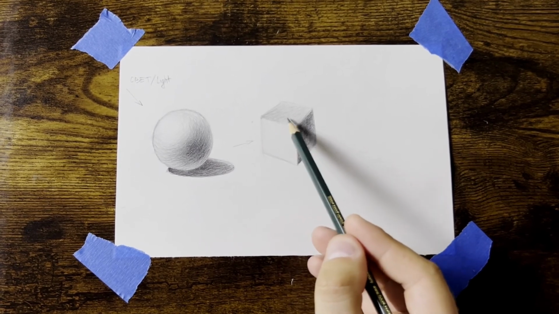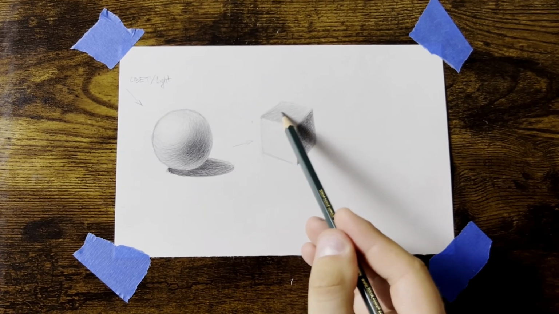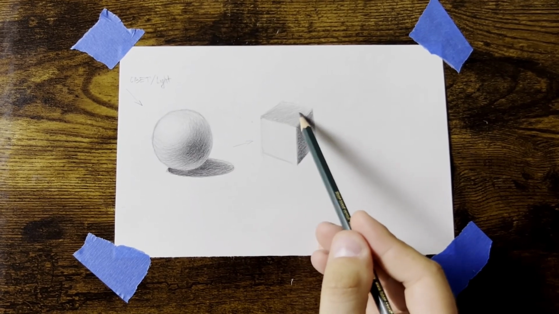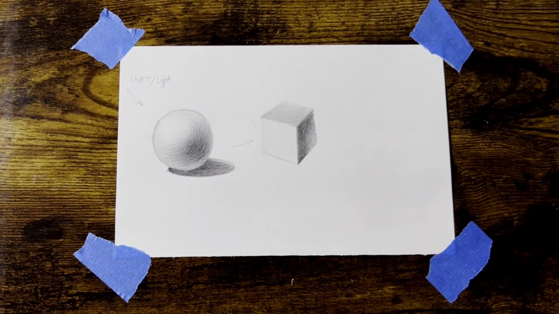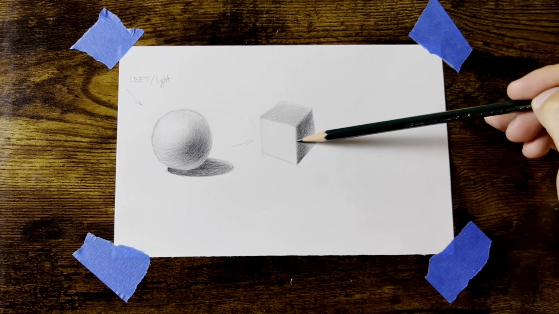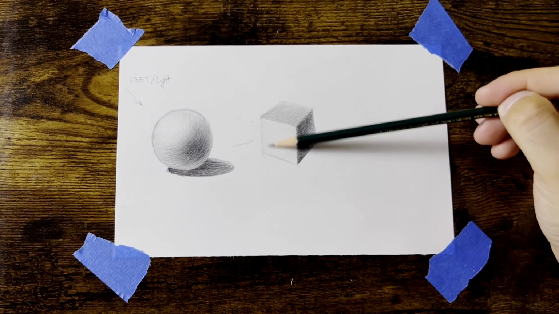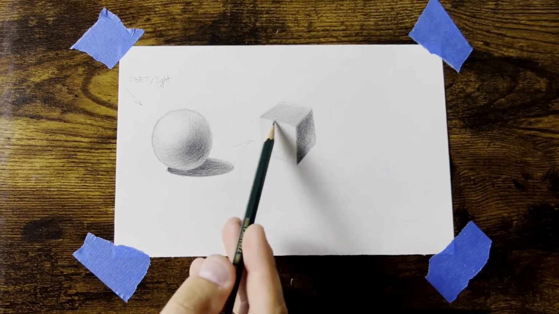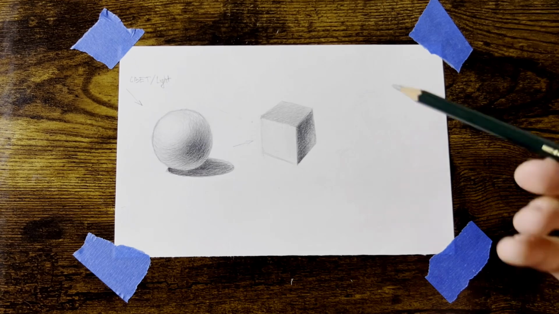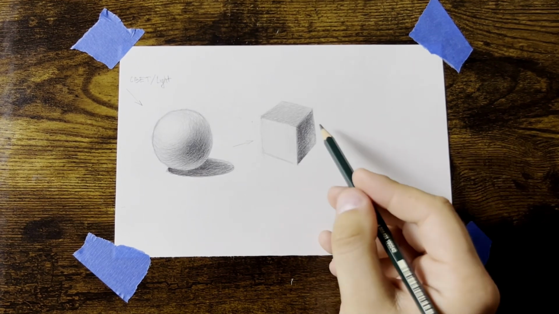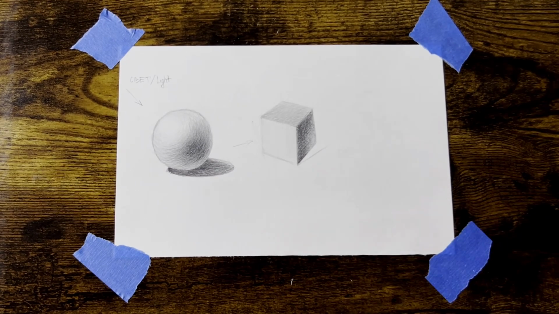On the cube, it appears in the lower corner, which helps make the cube appear more three-dimensional. I then draw the cube's cast shadow, angular, just like the cube itself.